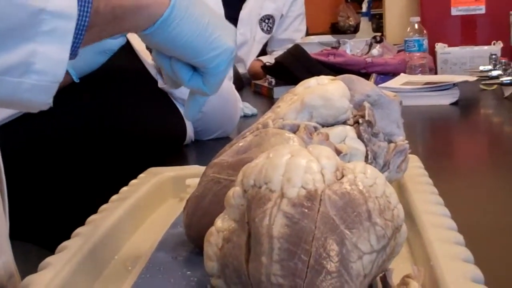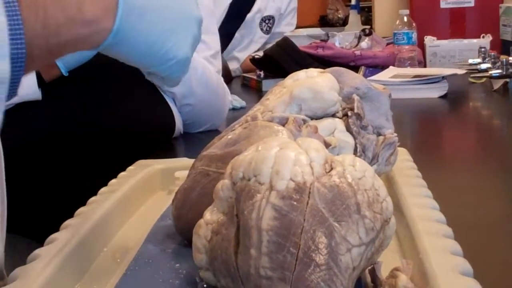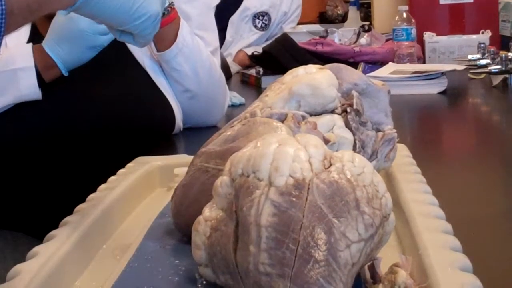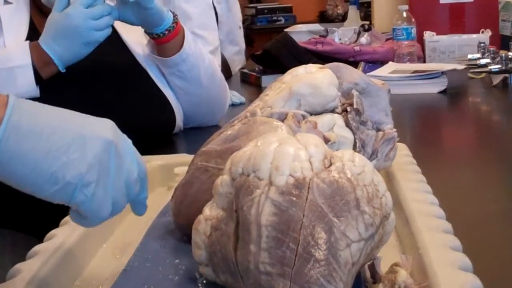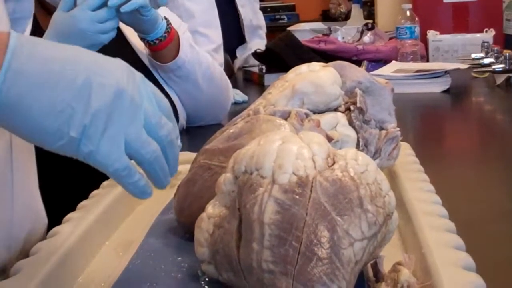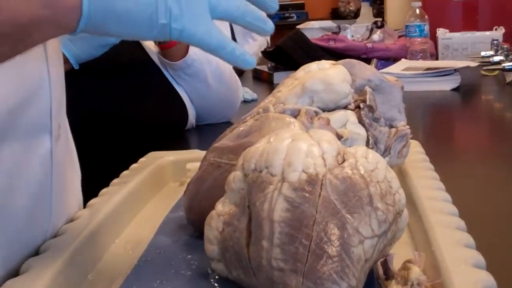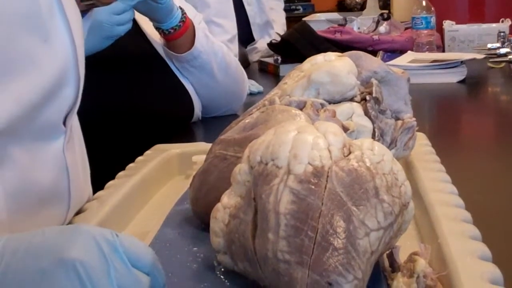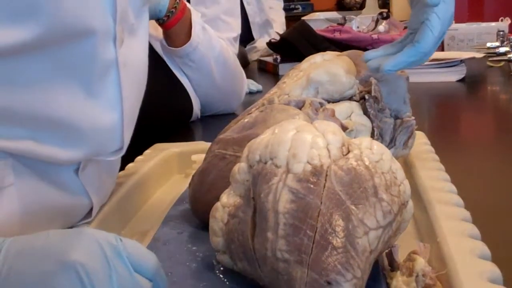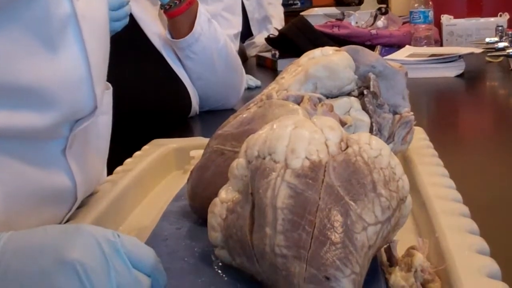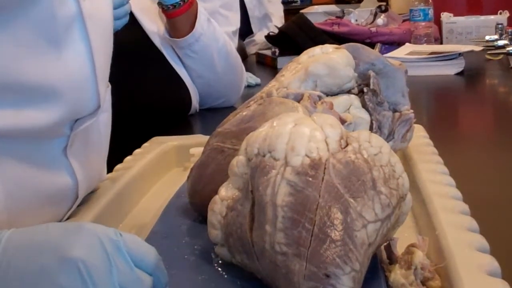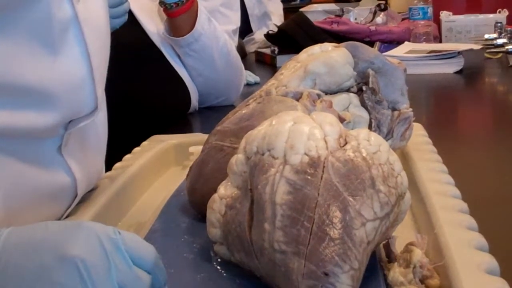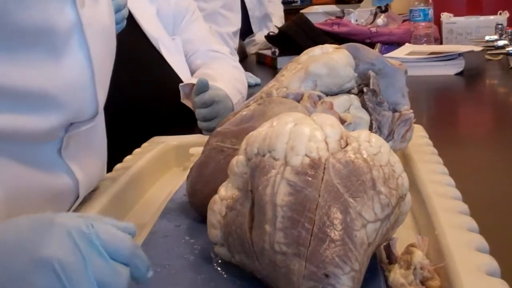Posterior most structure right next to the vertebral column. Okay? So next week, when you dissect the thorax, you look at the lungs. You're going to have to put your fingers all the way behind the lungs, and you will be palpating behind your lungs.